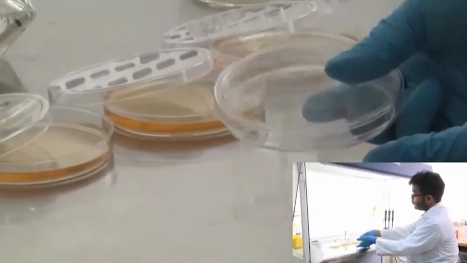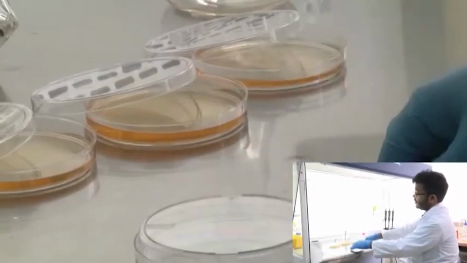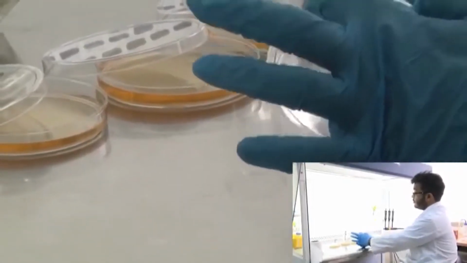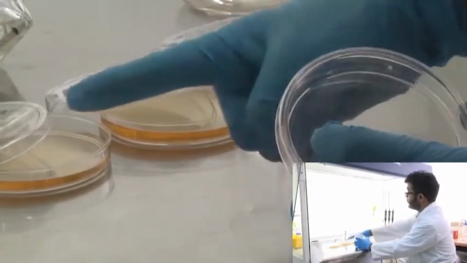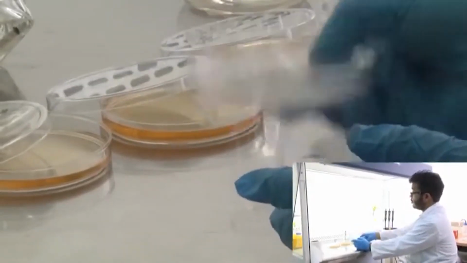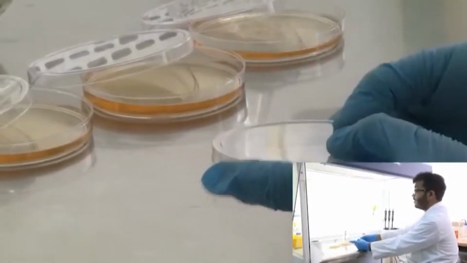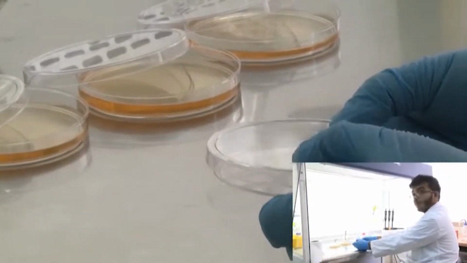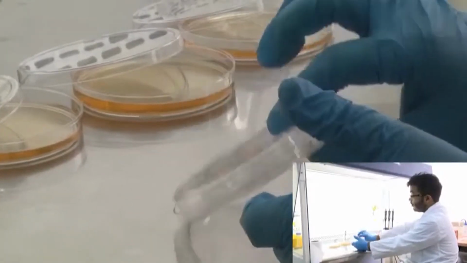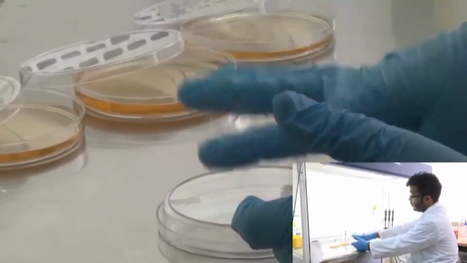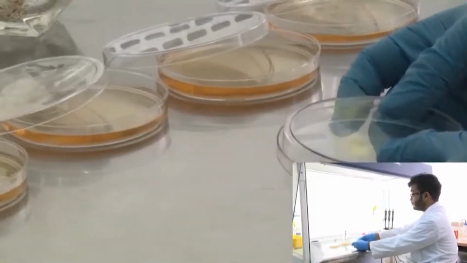But when we are going to store this in the fridge or elsewhere, you have to keep it upside down, because otherwise condensation which develops on the top of the lid, you can already see some, because it is hot, there is some condensation, right. If you leave it like this, the water droplets will drip off and fall onto the LB agar bed, and that is not good lab practice. To avoid that, you have to keep it like this when you are storing it, or even after plating when you are keeping it.